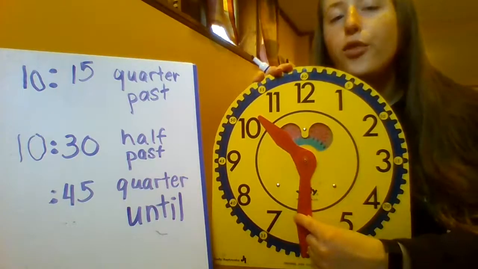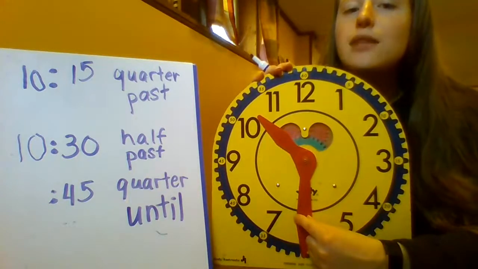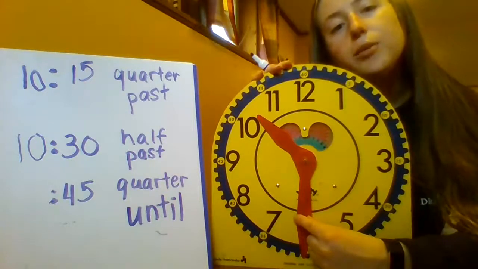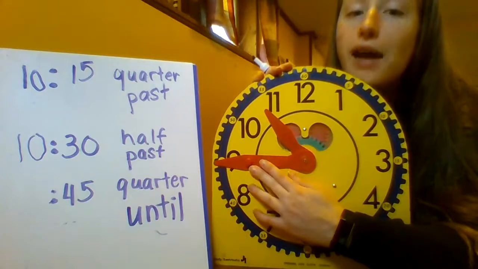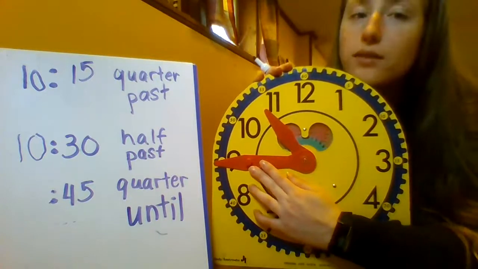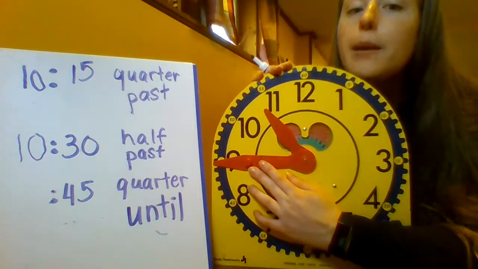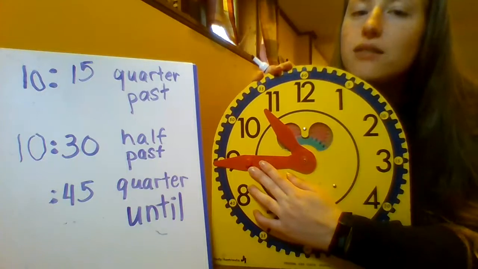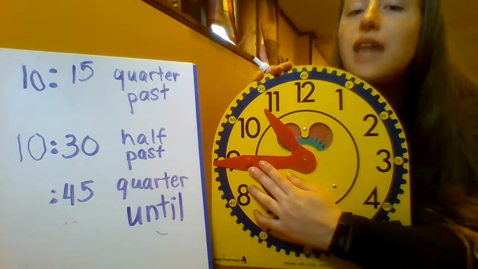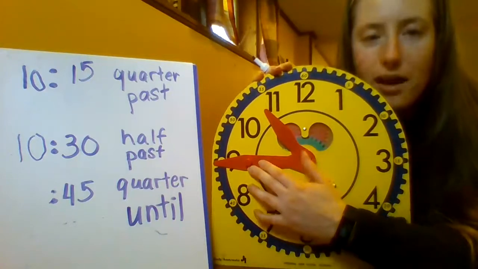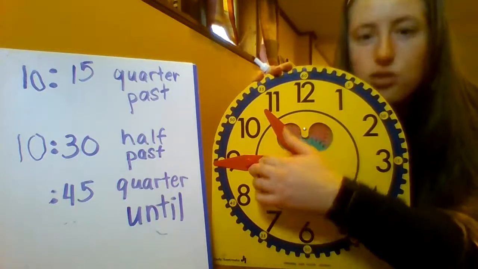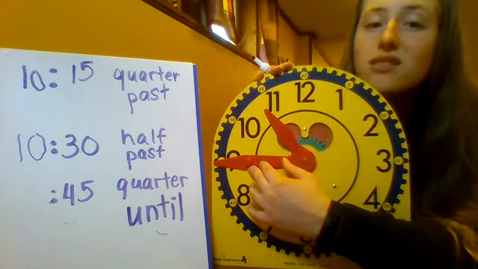At 10:30, the hour hand's about in the middle between 10 and 11. But now at 10:45, it's so close to 11, so close, but it's not there yet. So it's 10:45 or a quarter until 11, because if you look at this hand, it's so much closer to 11 than it is to 10.